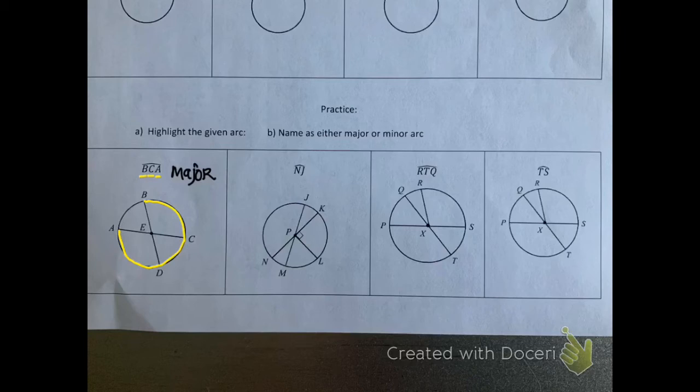The next arc has 2 letters, so that would be minor. That means it's less than 180. So we're starting at N right here, and we have to get to J next. And again, there's 2 routes. You can travel this way. However, if I travel this way and connect all the way to J, that would be more than 180, because 180 is from N to K. So I cannot travel that way. So to connect from N to J so that it's minor would be here.